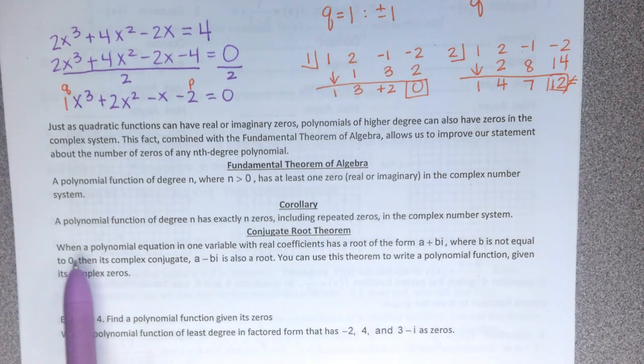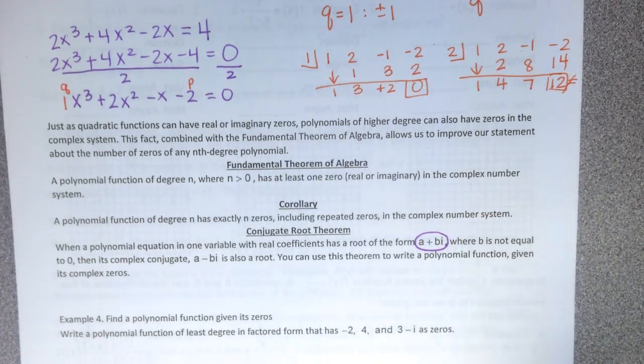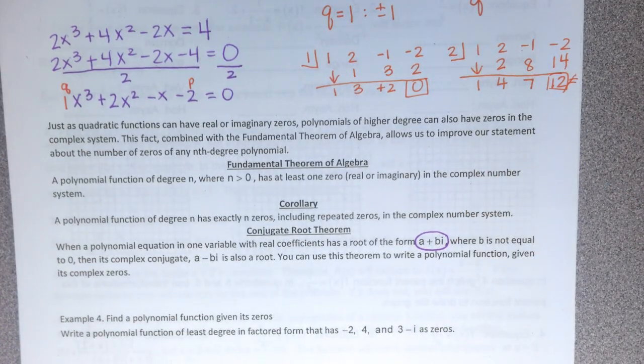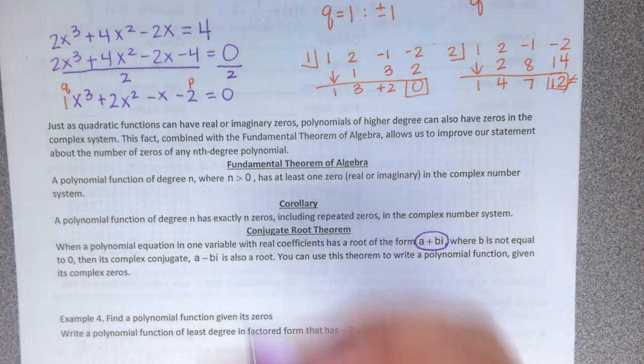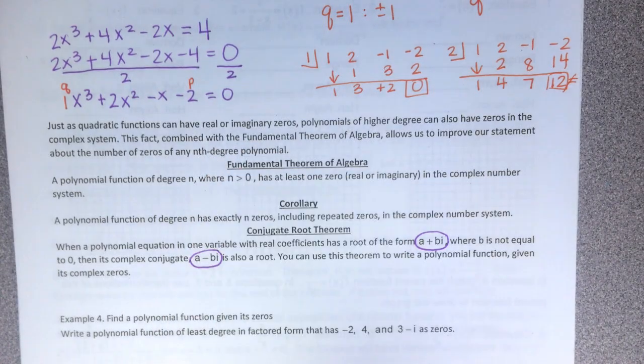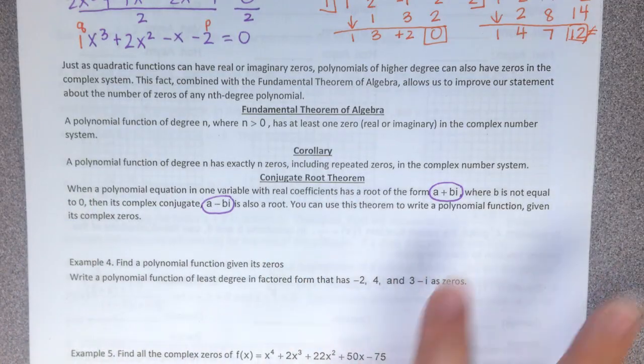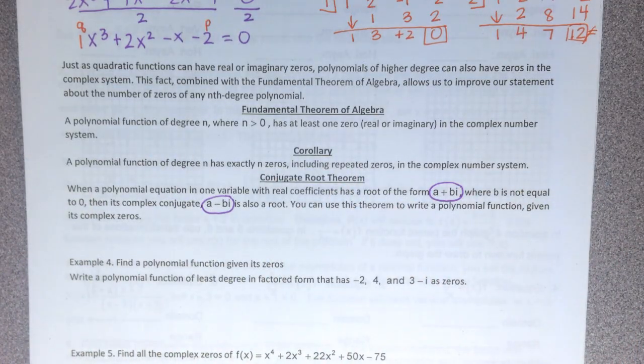So, when a polynomial equation in one variable with real coefficients has a root of the form a plus bi, everybody circle that, where b is not equal to 0, meaning it is complex non-real, then the conjugate is also a root. Meaning, if you have one zero that's not real, you actually have 2. It always has a pair that is the conjugate. You can use this theorem to write a polynomial function given its complex zeros. This was all a really complicated way for me to show you this right here.